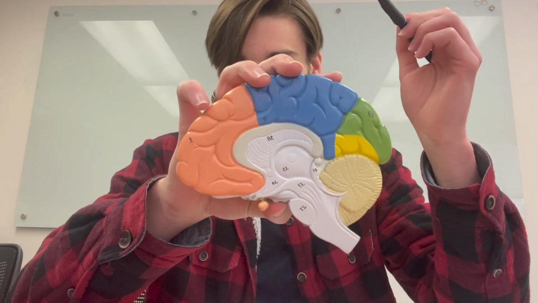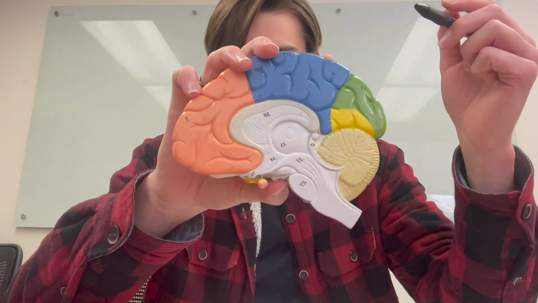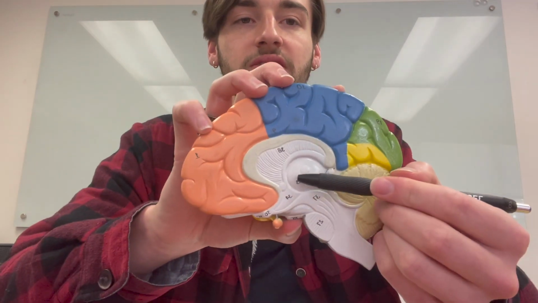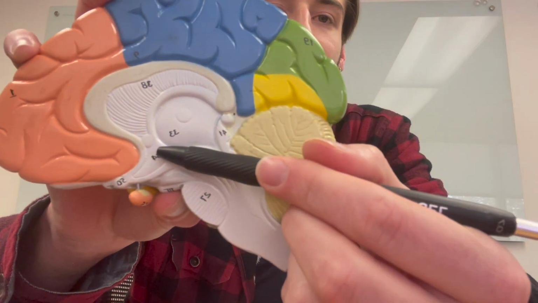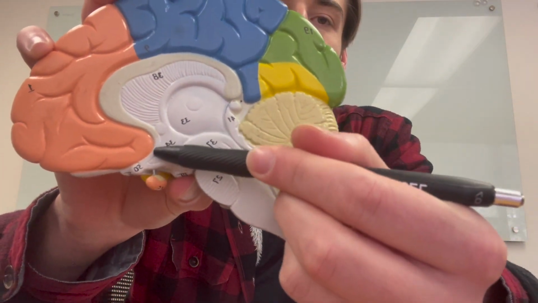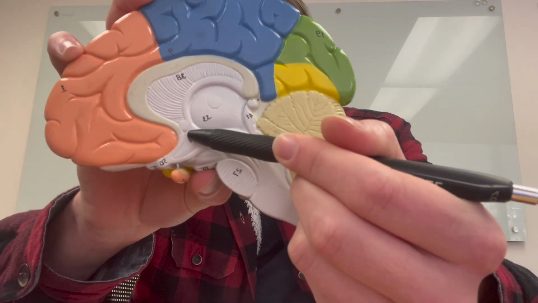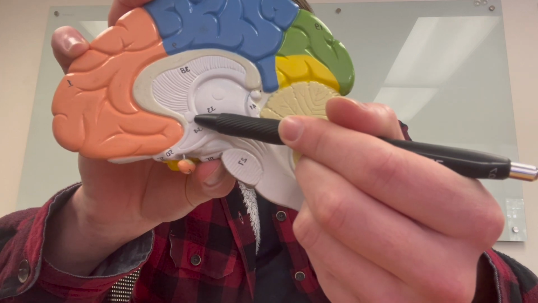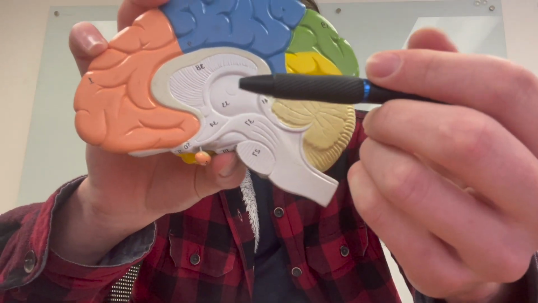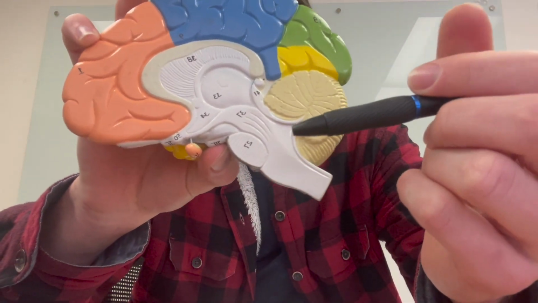It's that nerve filter. Next, we've got the hypothalamus, which is going to be directly anterior to the thalamus. On this model, it kind of looks like this little triangle right there. Yeah, that's where I'm pointing to, 34. And the hypothalamus links the endocrine system to the nervous system.